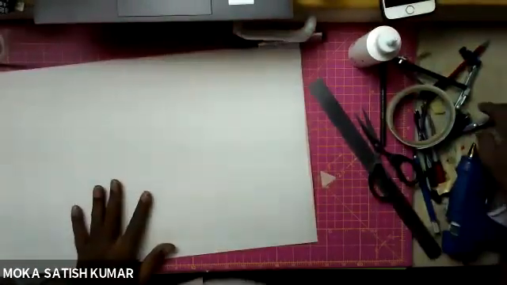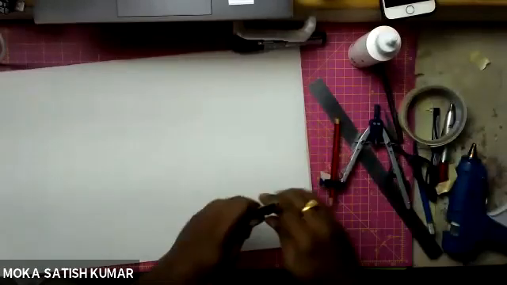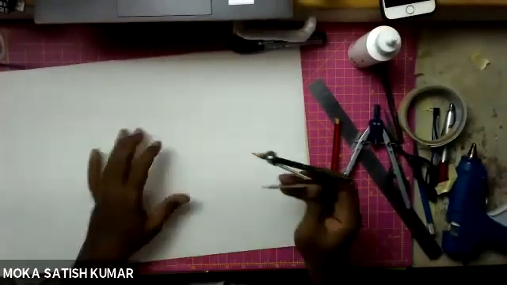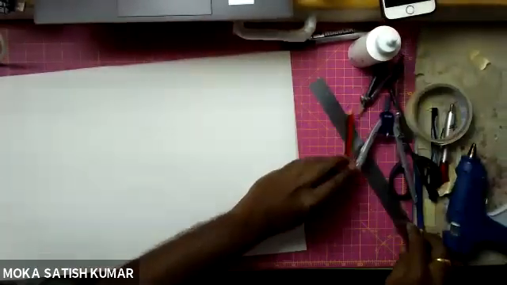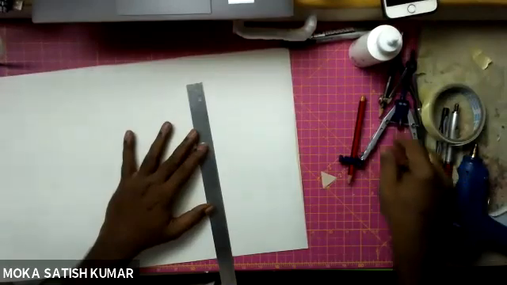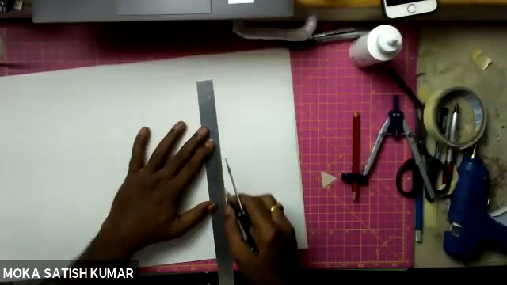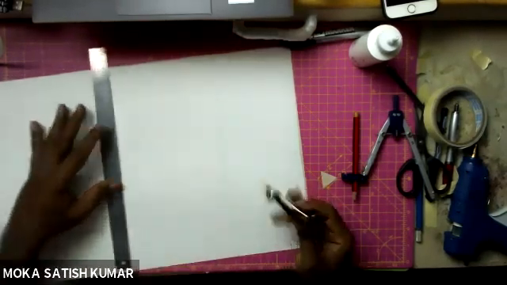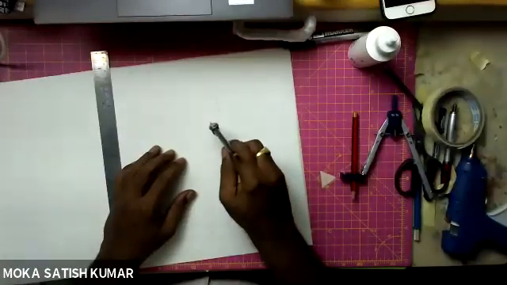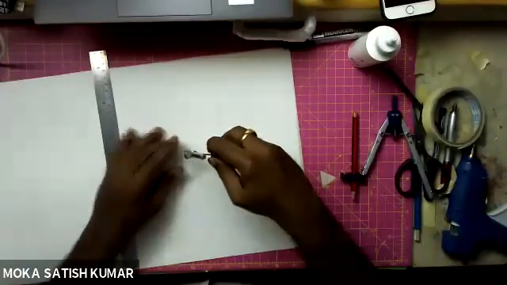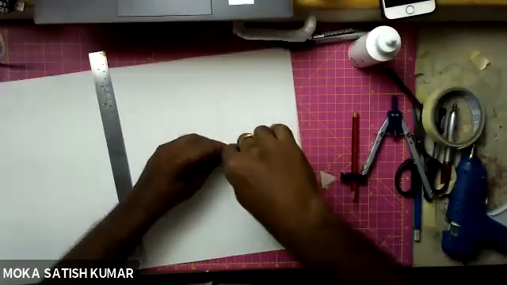One more design I have posted on WhatsApp, which has different circles. I will explain how to draw those circle designs, and you just try it. It has almost 7 circles. Just draw one line and make any size, whatever size you wish. Draw one more circle.